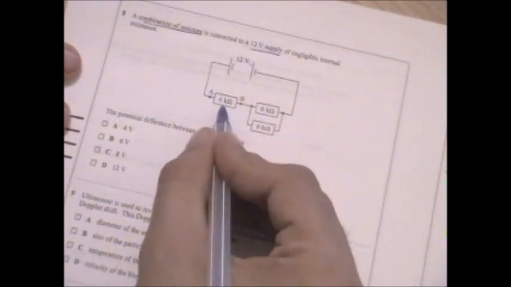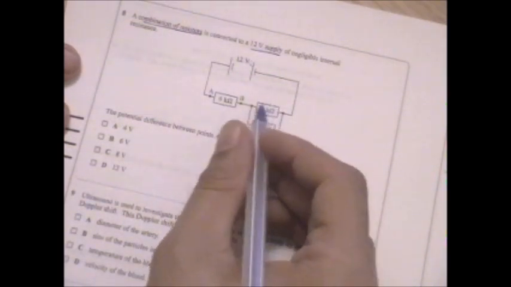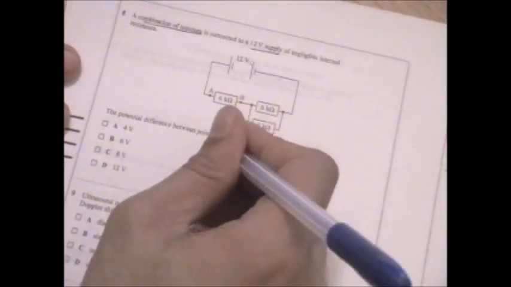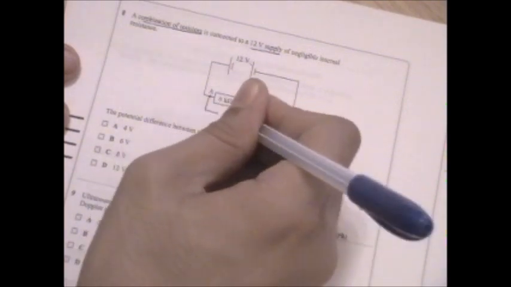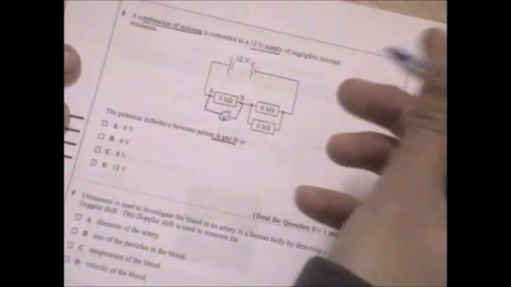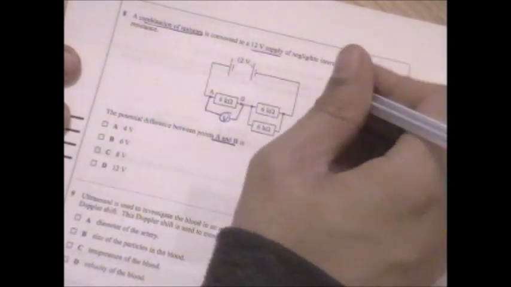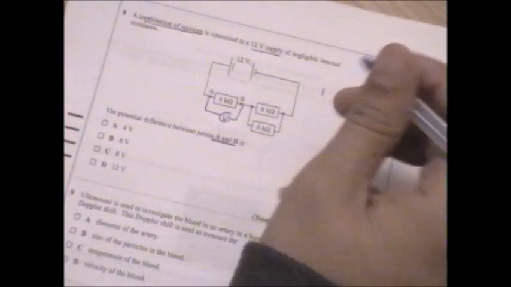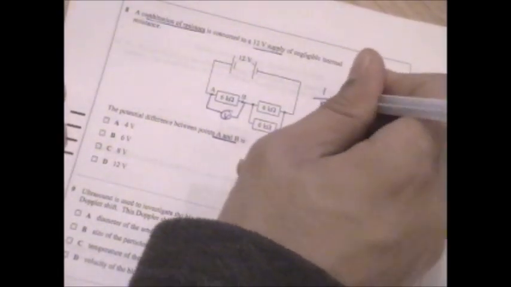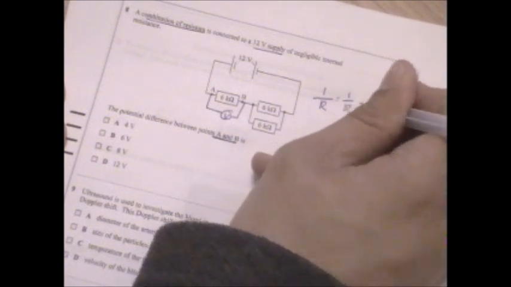So looking at the circuit, you've got a parallel combination of resistors in series with a single resistor, and they're after the potential difference between A and B. So they're after the potential difference here. In other words, they're looking at a voltmeter across here, and what would the reading on that voltmeter be? So first we need to combine this parallel combination we have over here, and we know from the equation sheet that for resistors in parallel, 1/R is equal to 1/R1 add 1/R2 add 1/R3. So we've got 2 resistors over here, so 1/R is equal to 1/R1 add 1/R2.